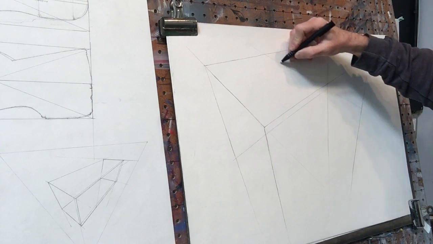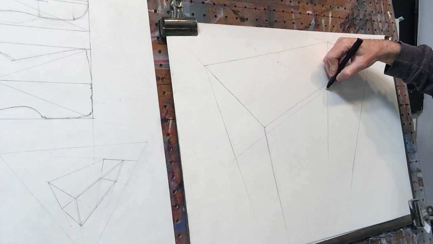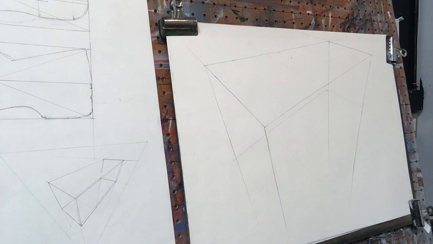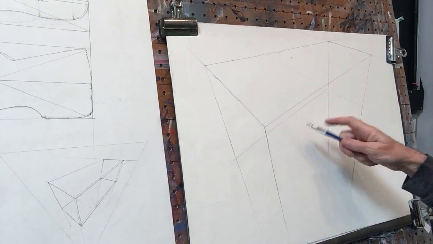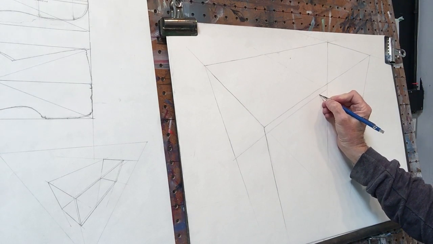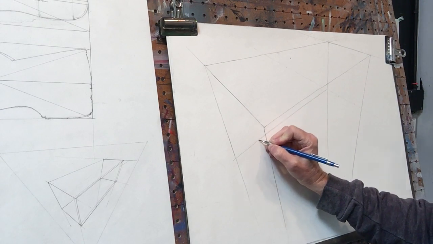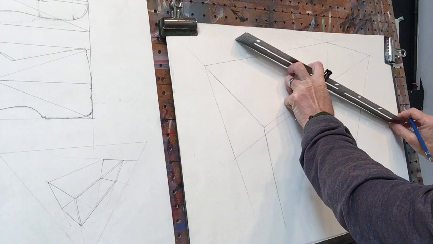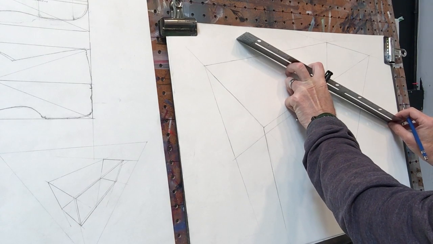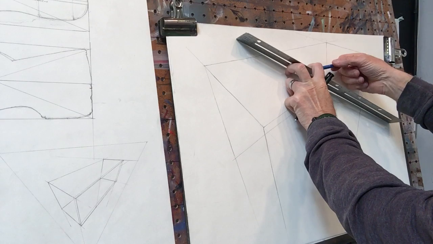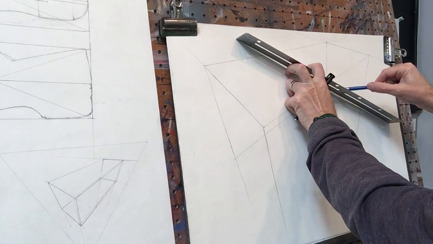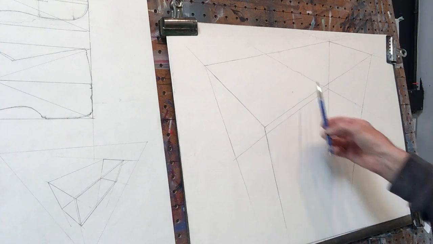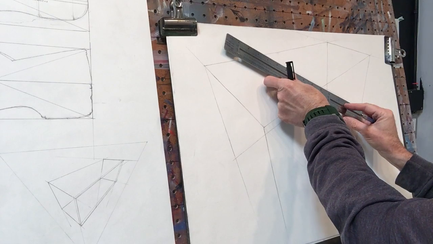I actually missed. Try that again. That looks pretty good, except for that one little squiggly place where my finger interrupted the business.